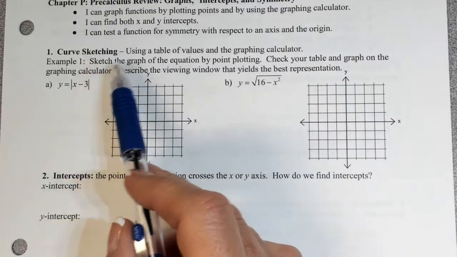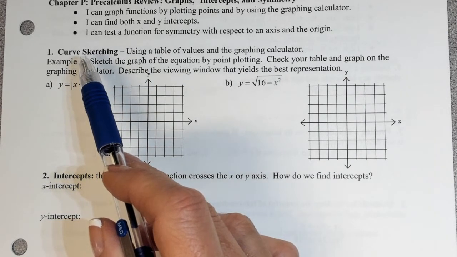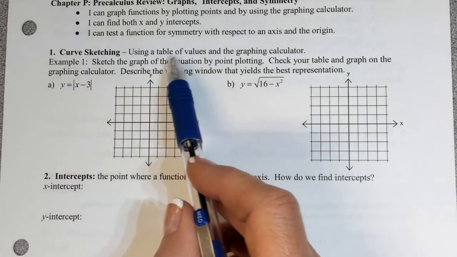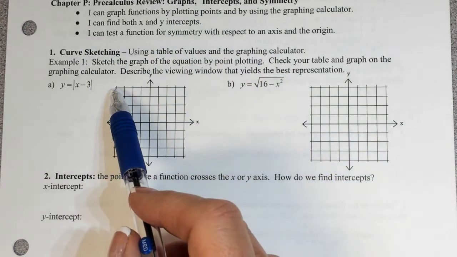So the first thing, how do we sketch a curve? Now remember, a line is just a special kind of curve. So when I say curve, they might be straight lines too. One way to do that is to use a table of values, or we can use a graphing calculator. We're going to look at both ways.